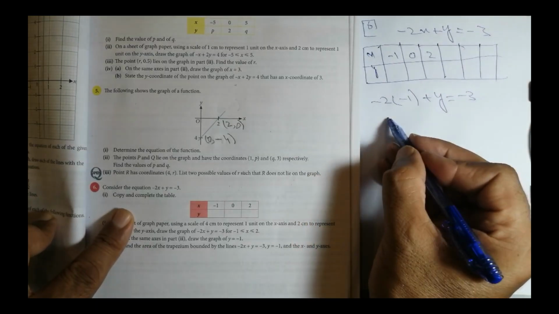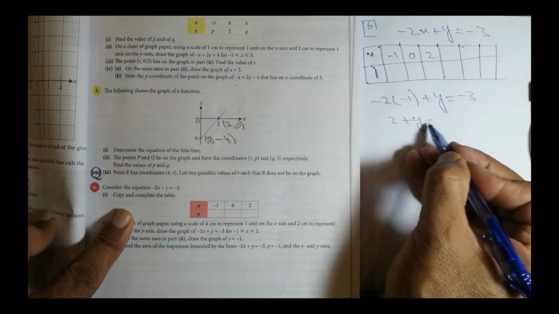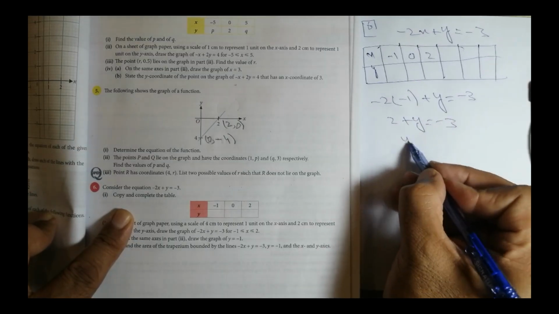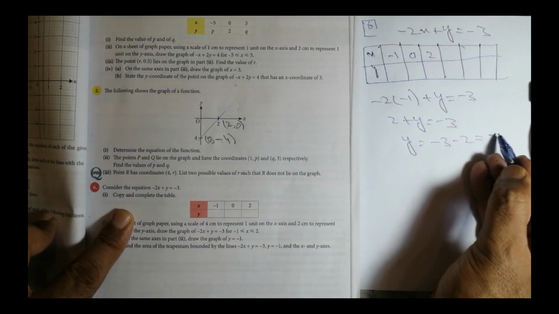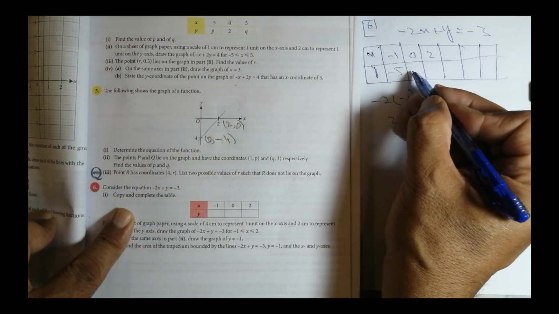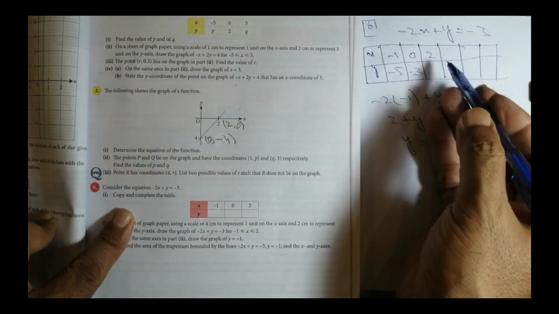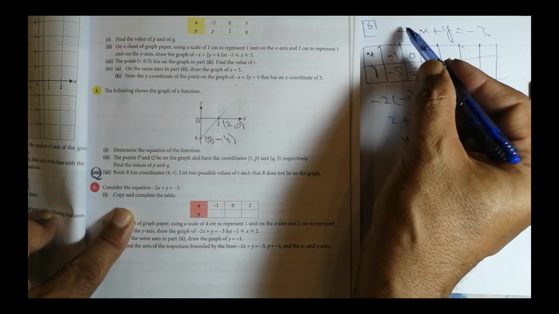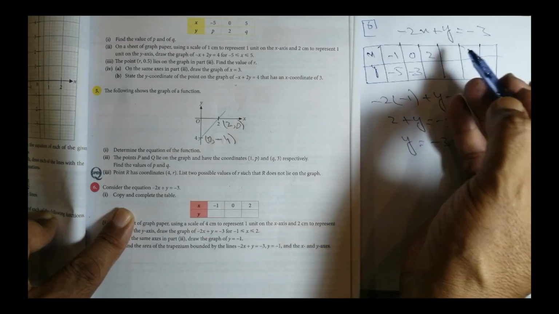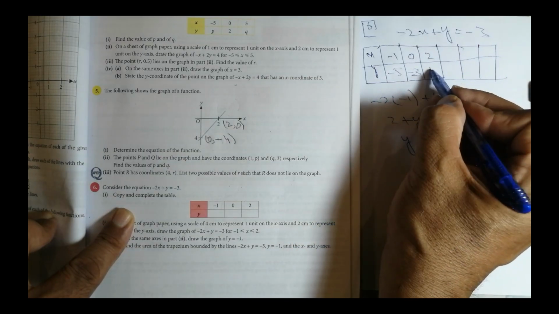So minus 1 plus 2 plus y equal to minus 3, and y equals minus 3 minus 2, which is minus 5. So for minus 1 it is minus 5. When we put x equal to 0, y equals minus 3. When we put x equal to 2, y will be 1.